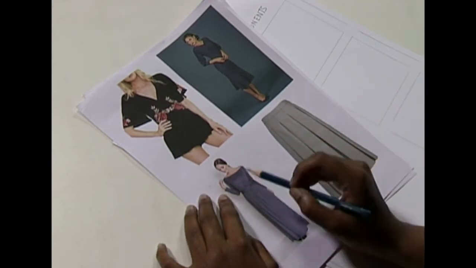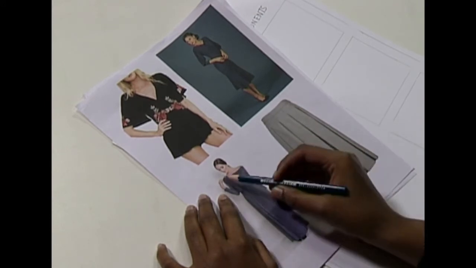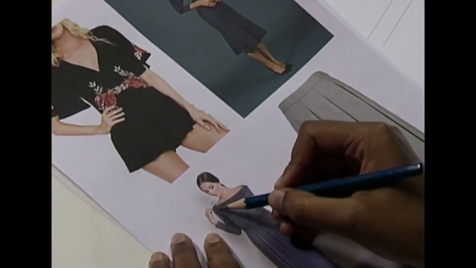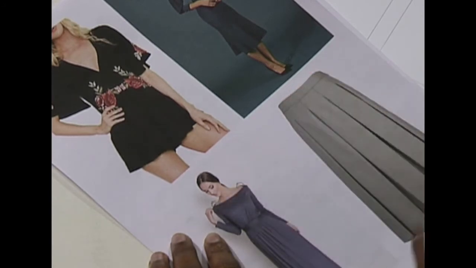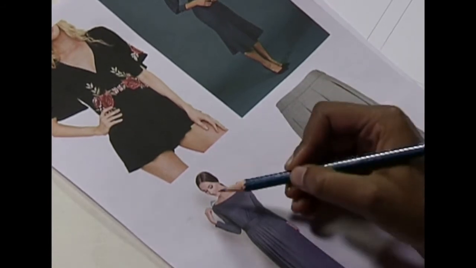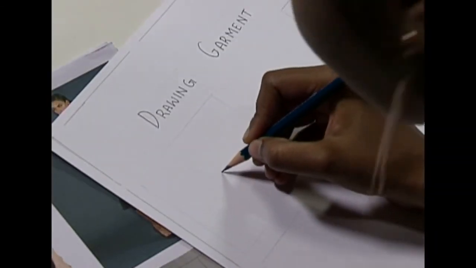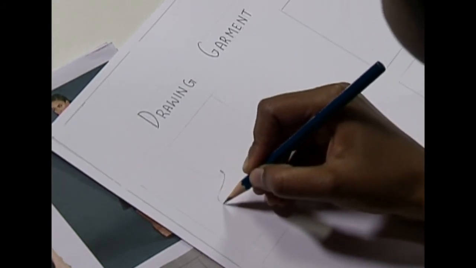If you notice, the boat neckline is more or less like a horizontal line over the shoulder area, and then it curves onto your shoulders as it goes towards the back of your figure. So we will try to get this kind of curves over our shoulder on our fashion illustration as well. So firstly, you can draw a basic sketch of the fashion figure you would like to draw.